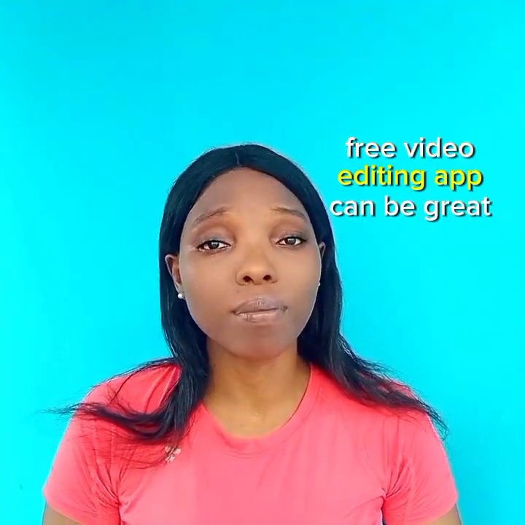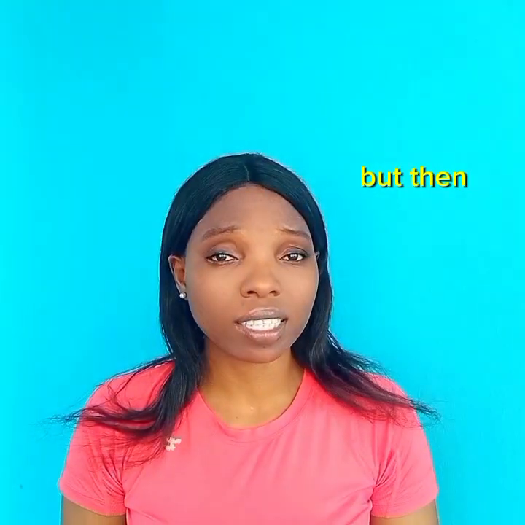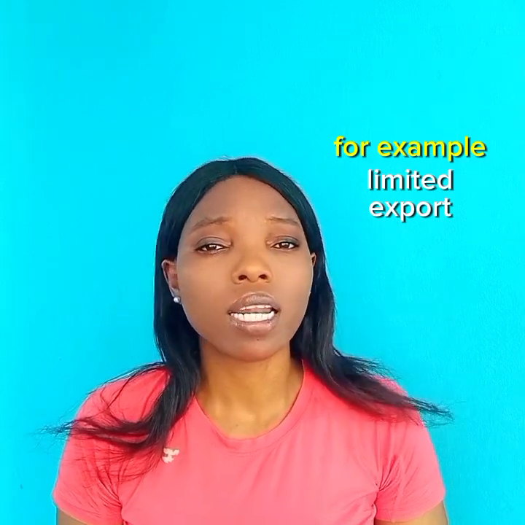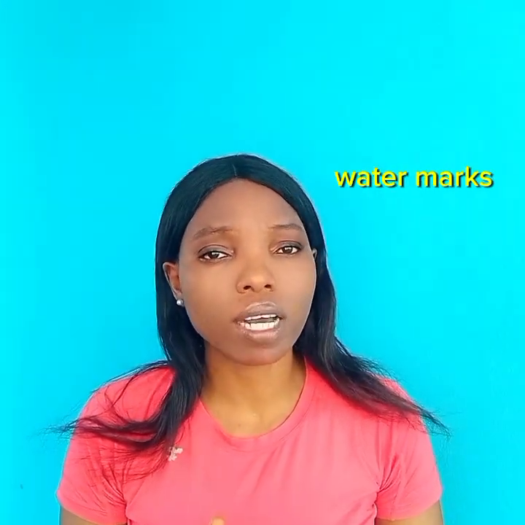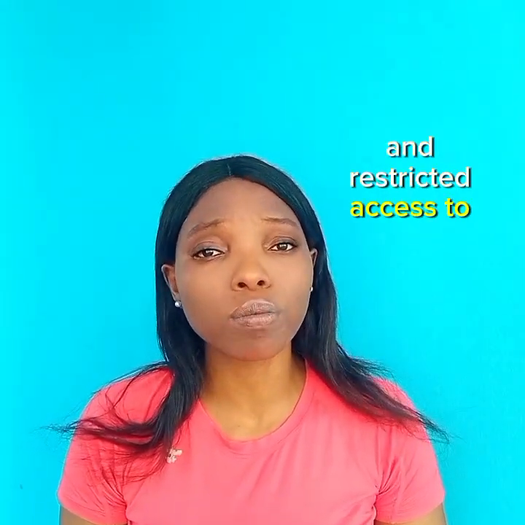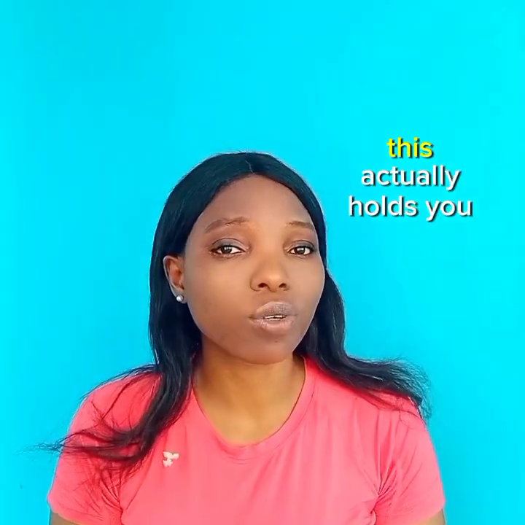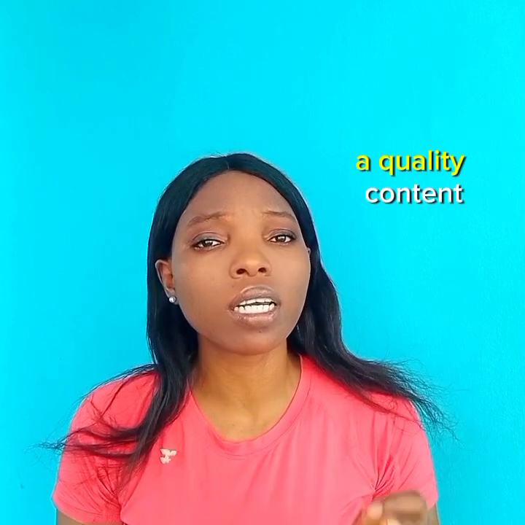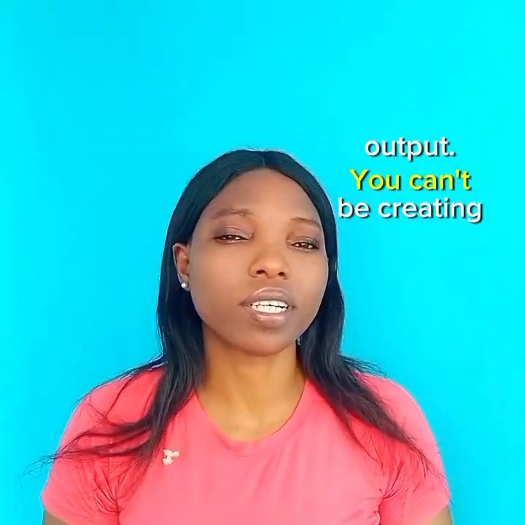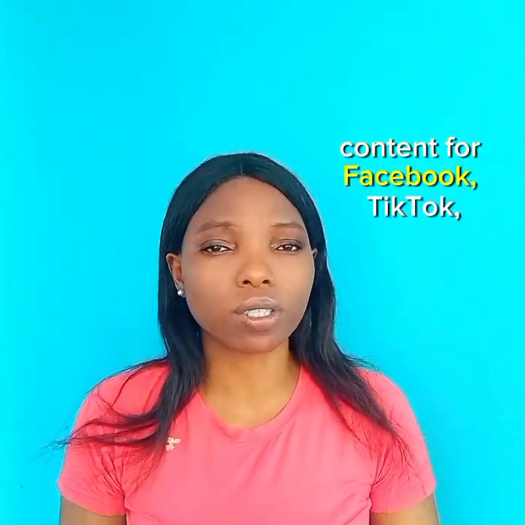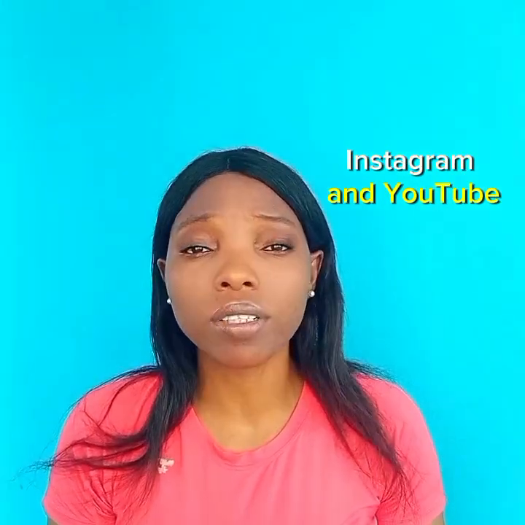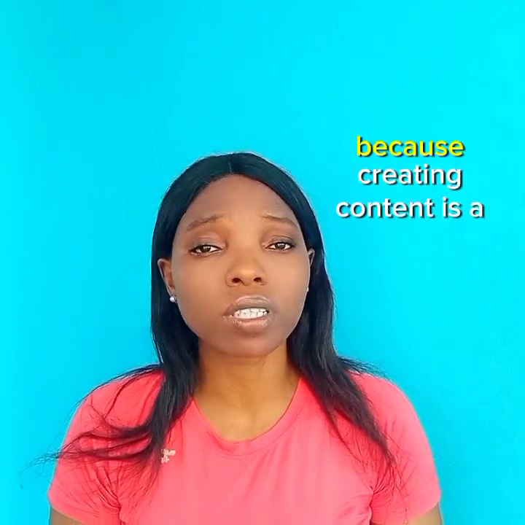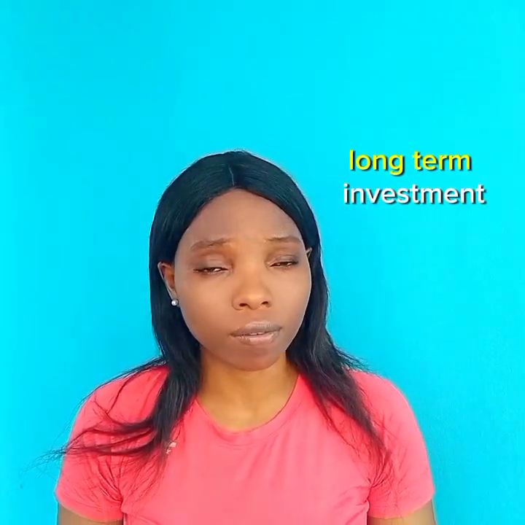Free video editing apps can be great for beginners, but these free apps often come with some limitations. For example, limited export options, watermarks, and restricted access to more advanced features. These can actually hold you back from truly representing your creativity and quality content output. You can be creating content for Facebook, TikTok, Instagram, and YouTube, and you depend solely on using just free features. No, it's not possible because creating content is a long-term investment.